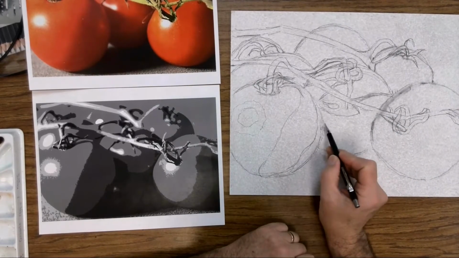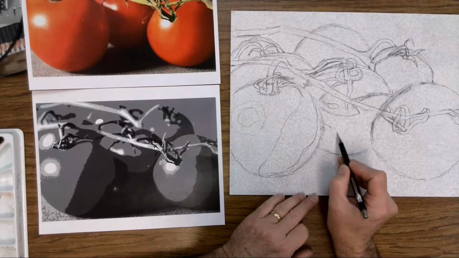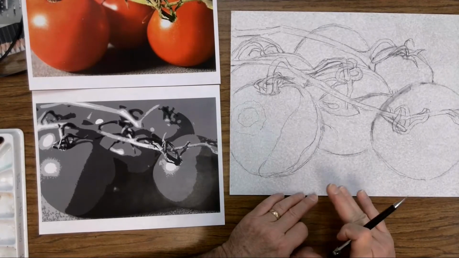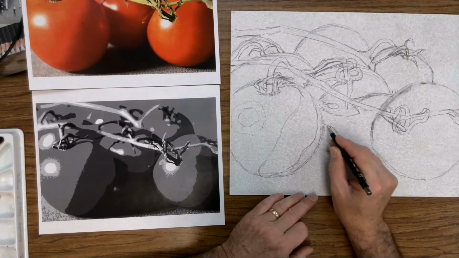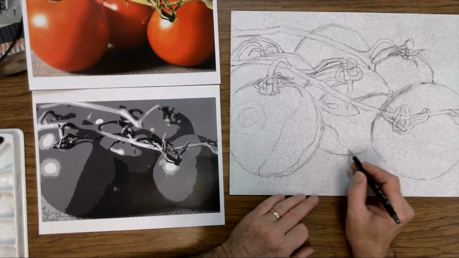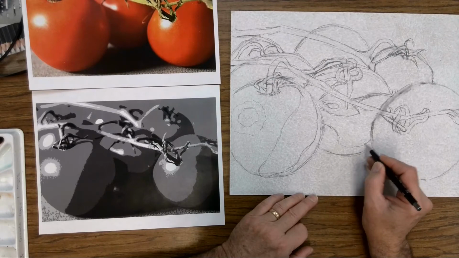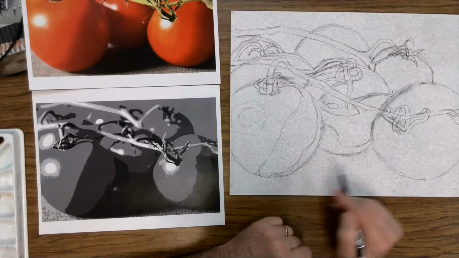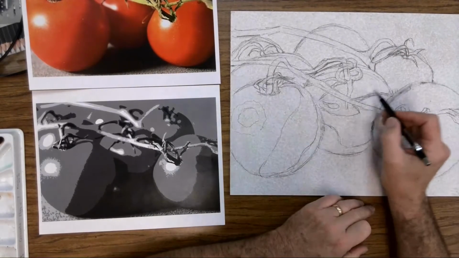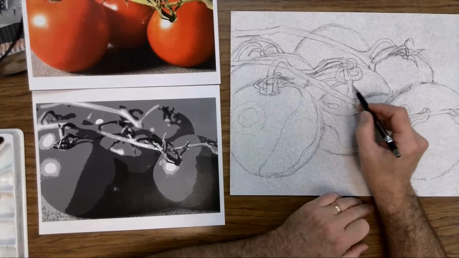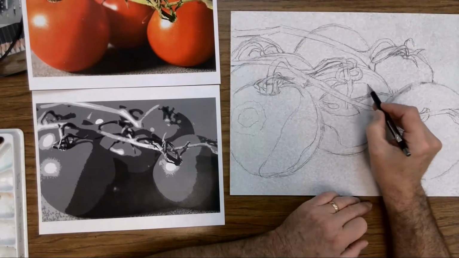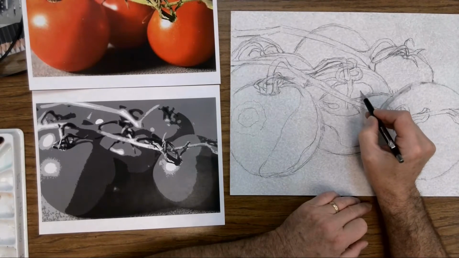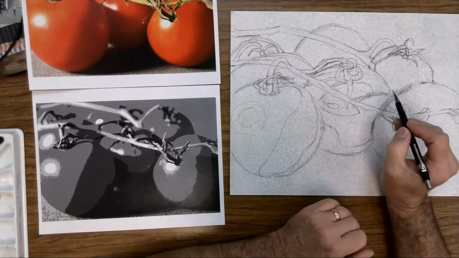Then down over here, this is the cast shadow that's on the tomato from the other tomato, kind of dropping down like this, and then we have the darkest dark area just underneath here. And so that's the value separation over here. Up on this part, right in this area, we have kind of the medium right here, and then it goes darker as it gets up over here.